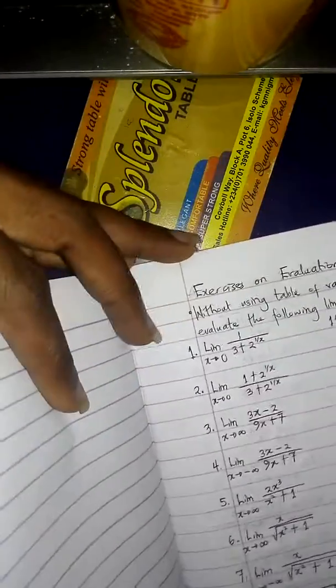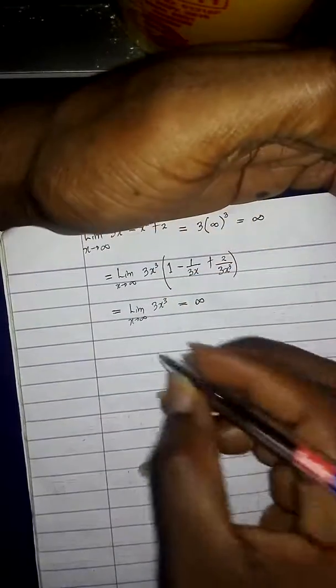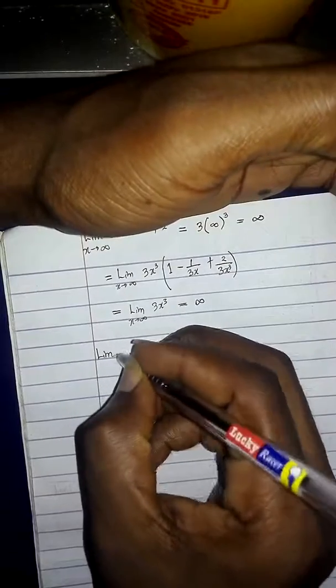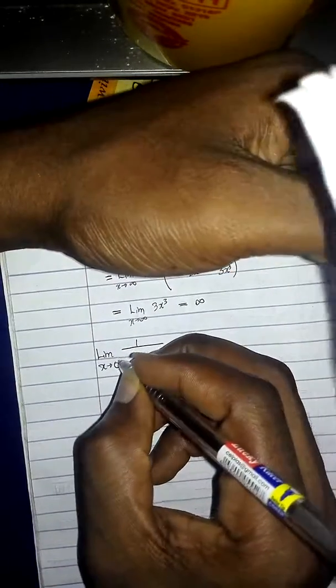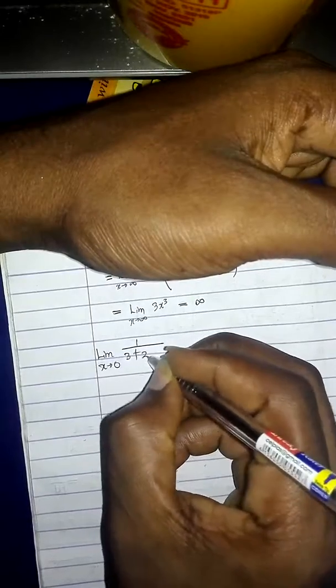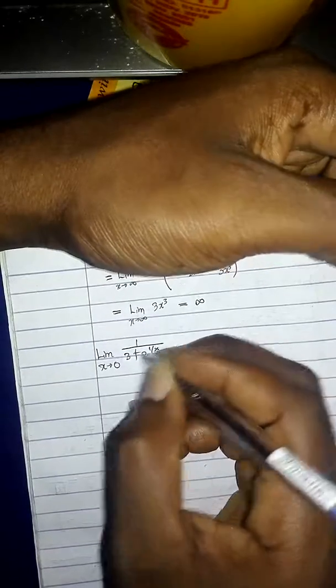Number 1 is the limit as x approaches 0 of 1 over 3 plus 2 raised to power 1 over x.